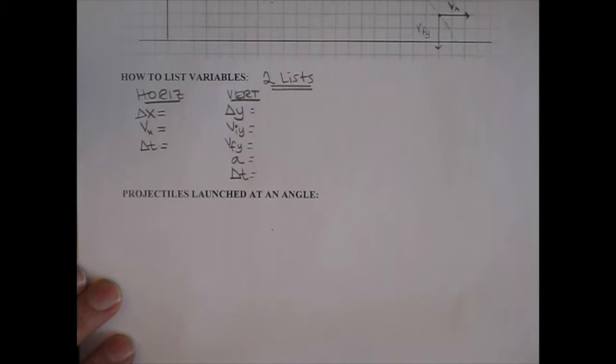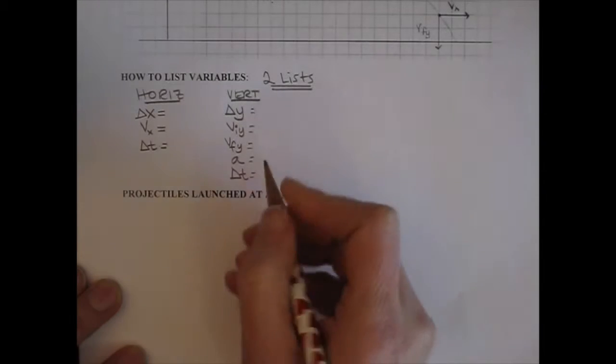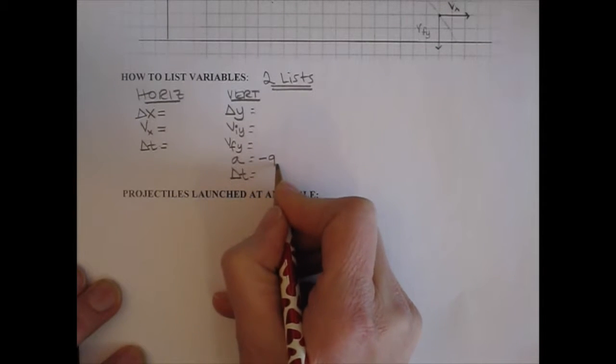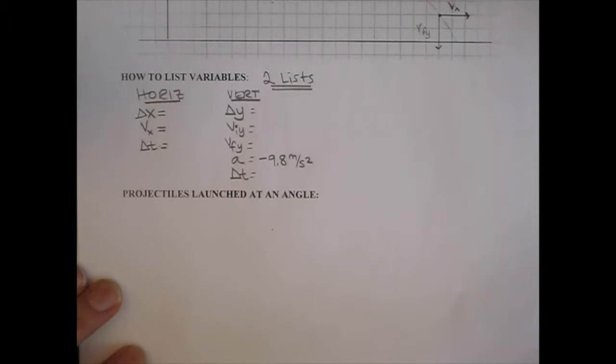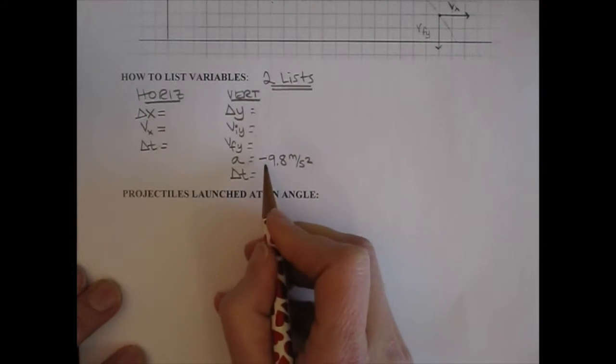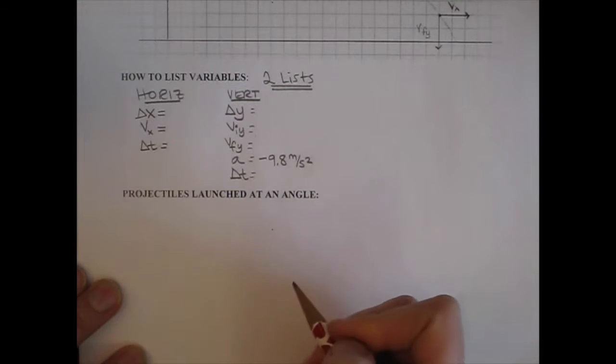Now, because we're dealing with projectiles that are flying through the air, if you're at the surface of the Earth, you know the acceleration vertically is negative 9.8 meters per second squared. If you have a projectile on the moon, you would need to use the appropriate number for the moon.